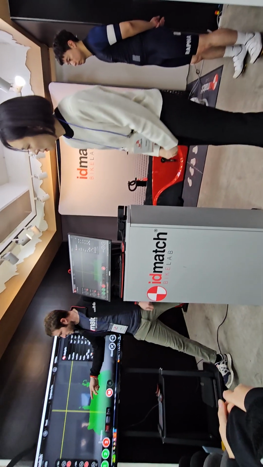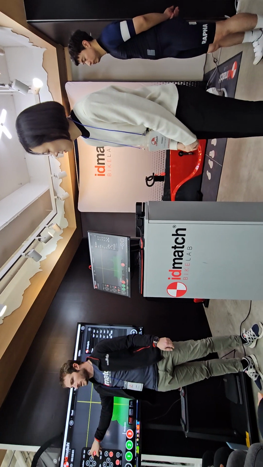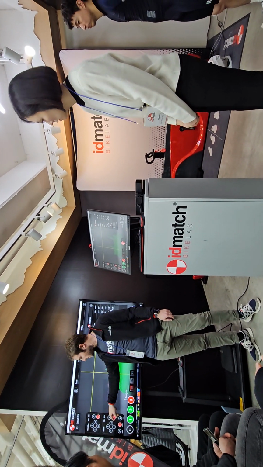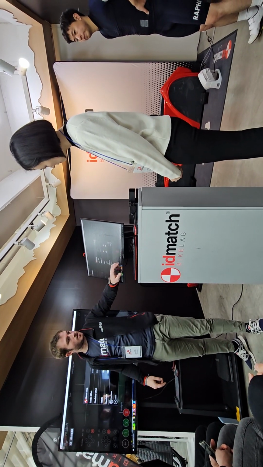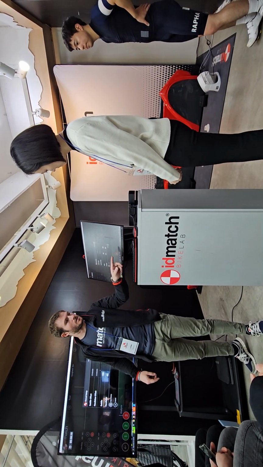You have up and down, 2 mm per second, 5 mm per second. Manual, so if you click on manual and you want to go 1 millimeter forward, you can do it.